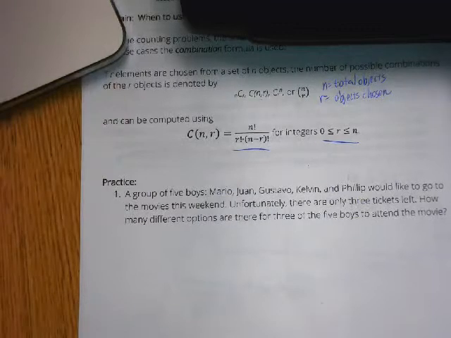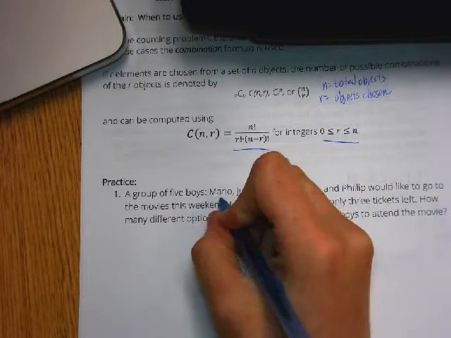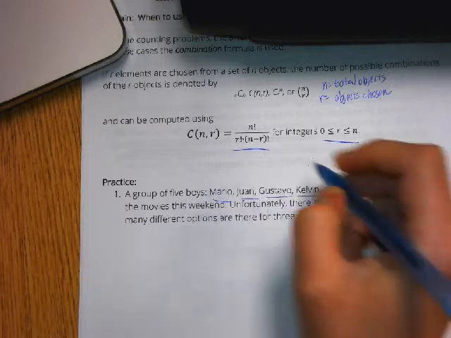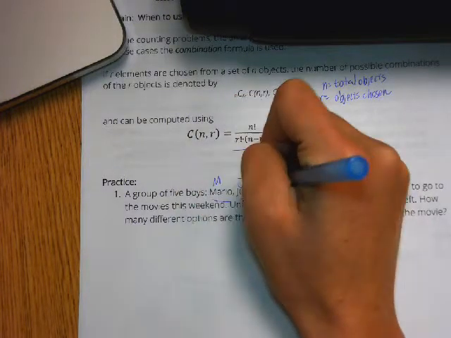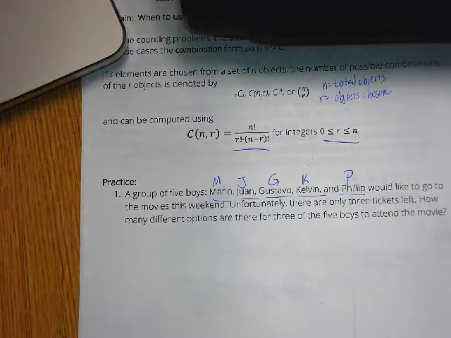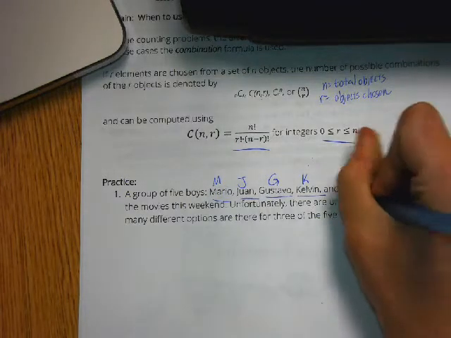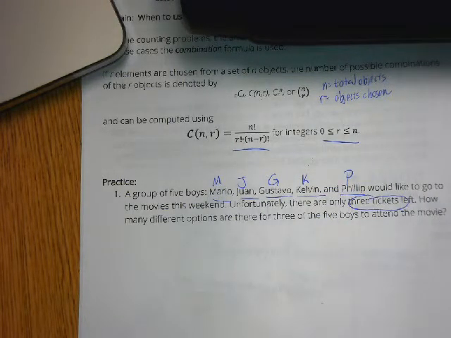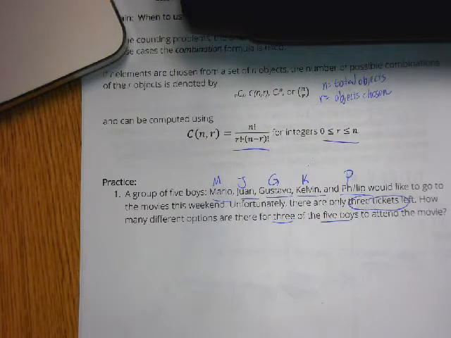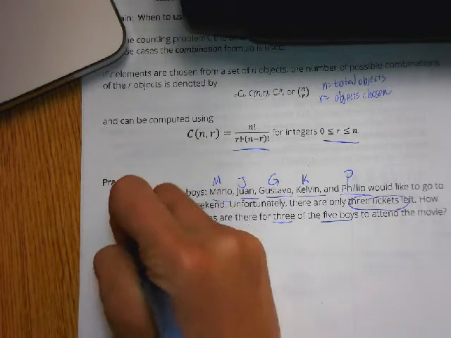Let's look at this practice problem. To clarify, I have 5 boys: Mario, Juan, Gustavo, Calvin, and Philip. I'm going to write above them what I'm going to refer to them as. They want to go to the movies, but there's only 3 tickets left. How many different options are there for the 3 of the 5 boys to attend the movie?